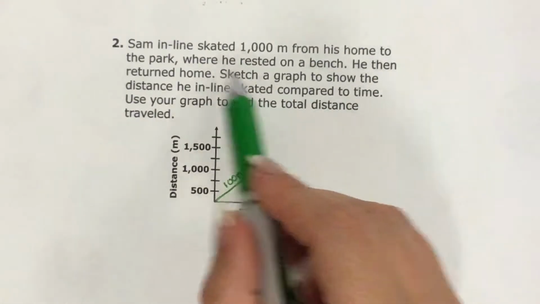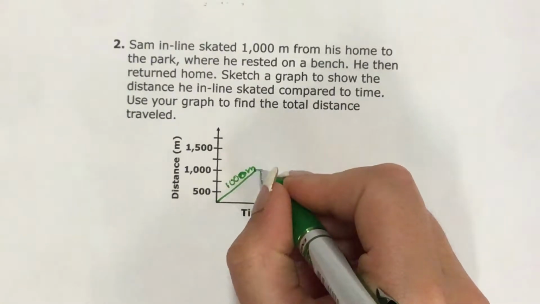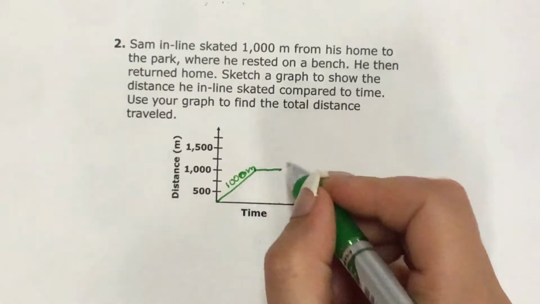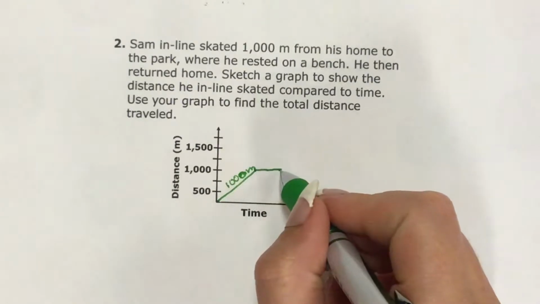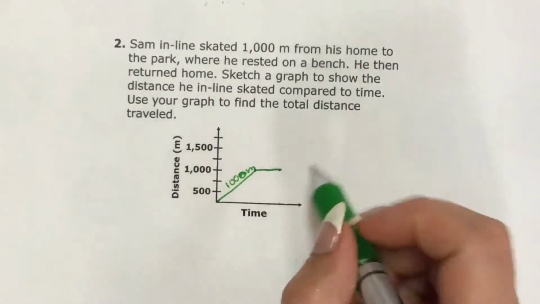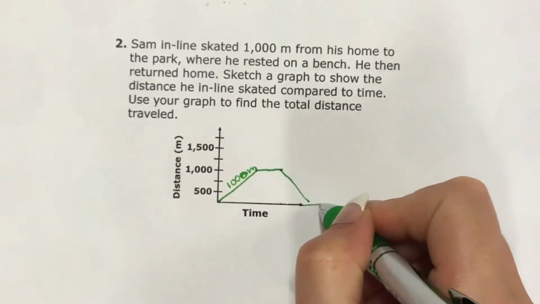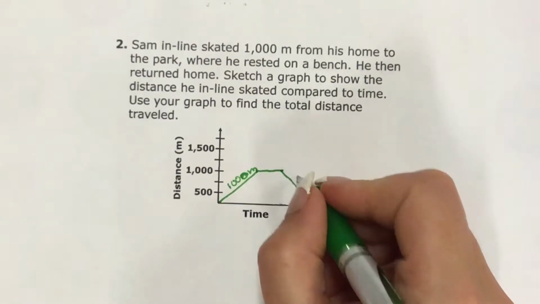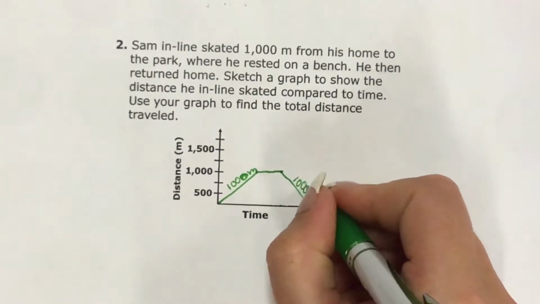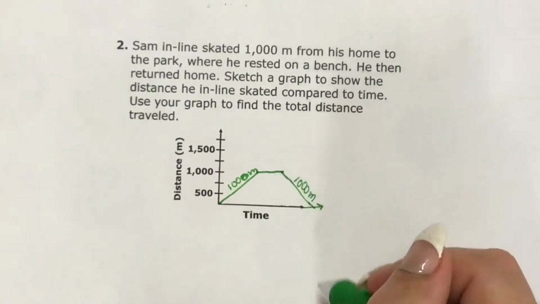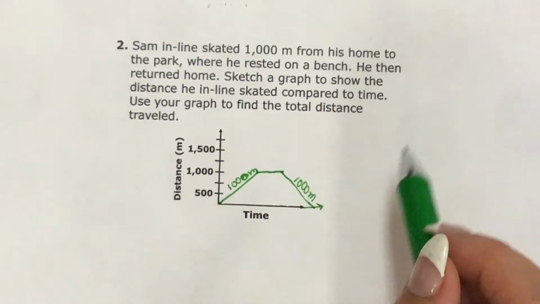And then what happens is he rested on the bench for a while. We don't know how long, but he rested on the bench for a while. So he didn't get any closer or farther from his house as he was resting on the bench. And then he returned home, so he went back home. I'm just going to extend out that line a little bit. And there we go. If he traveled 1,000 meters, he rested, then when he went back home, it would also be 1,000 meters. So this would be an example of a graph that would fit this particular situation.